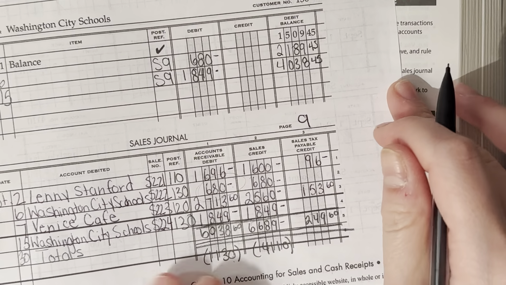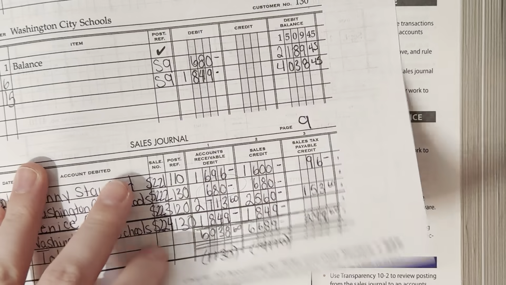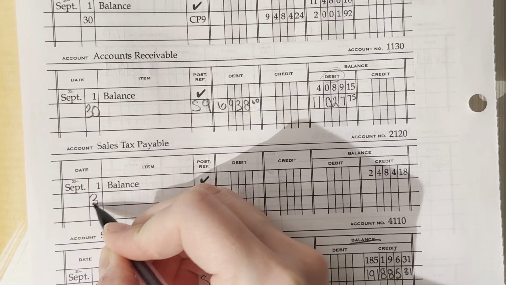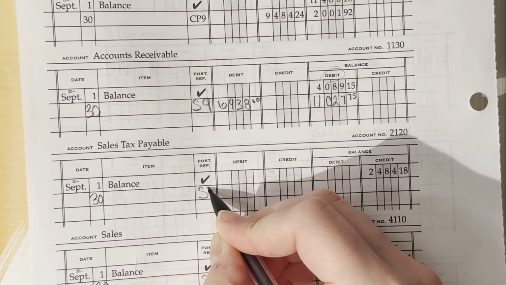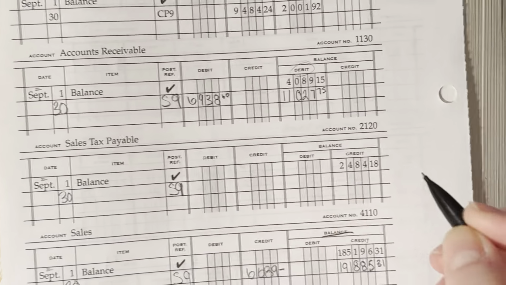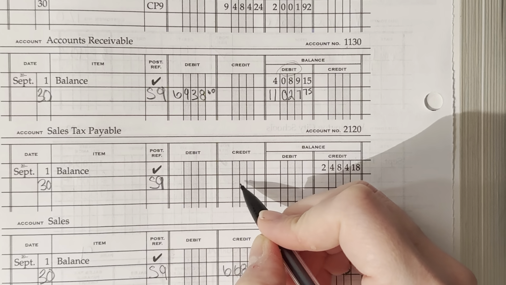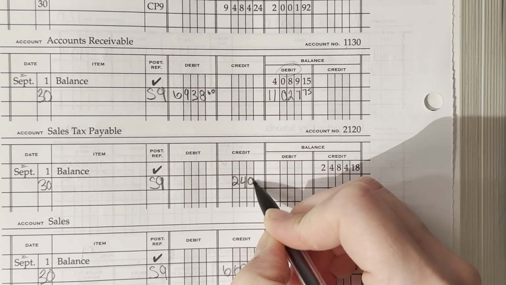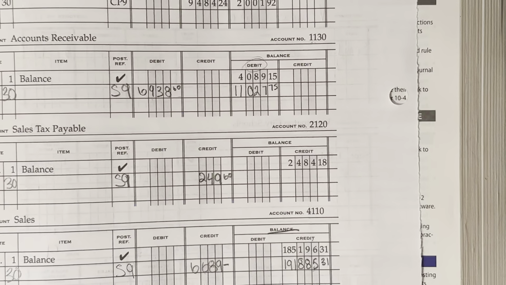Last step is to post the sales tax payable, $249.60. Sales tax payable, 30th, S9. Credit of $249.60.